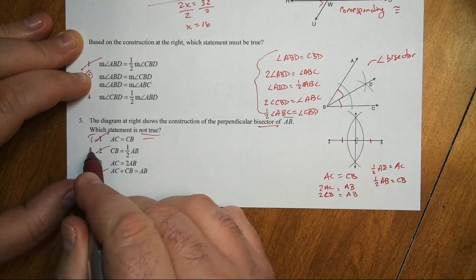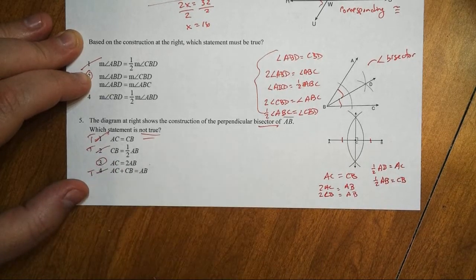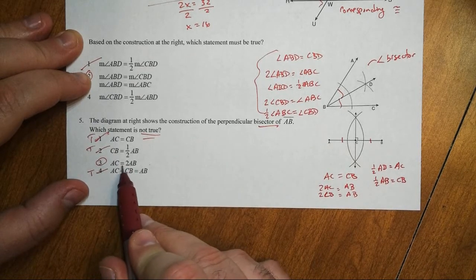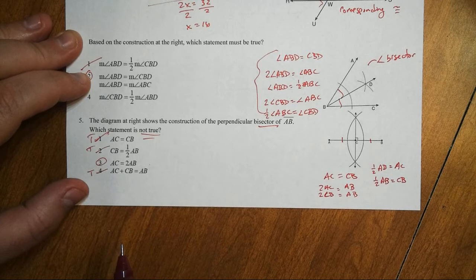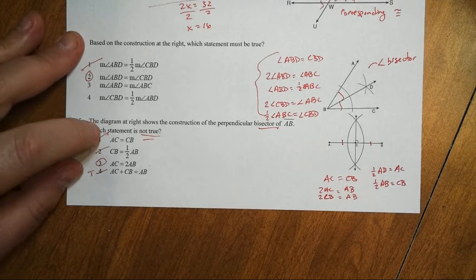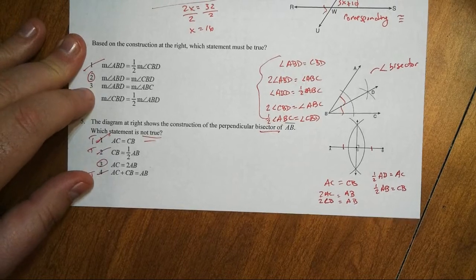So we want choice 3, which is false, because if I take 2 times the big side, that is not equal to the small side. That's the one that's false. So just make sure you pay attention to like where the 2 and the half are, stuff like that here.